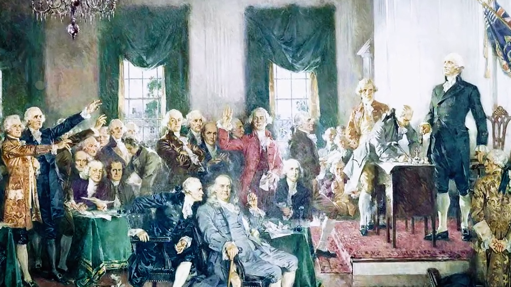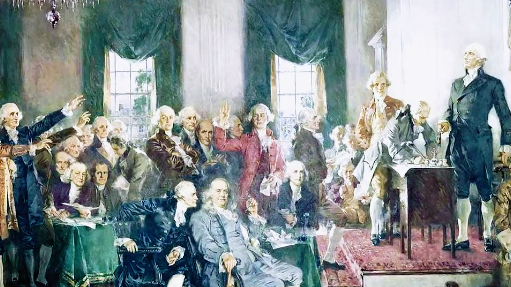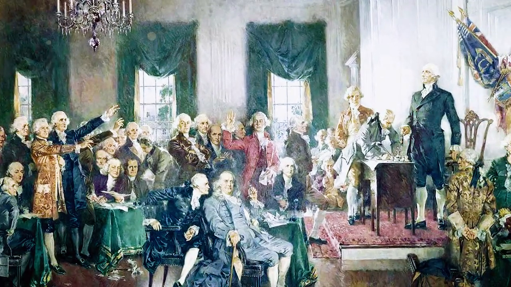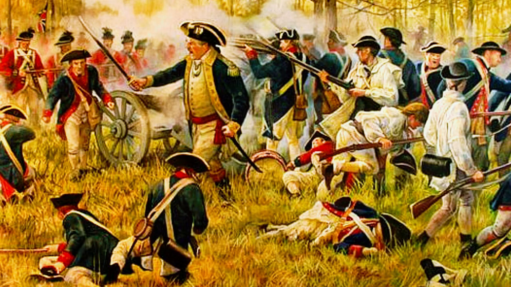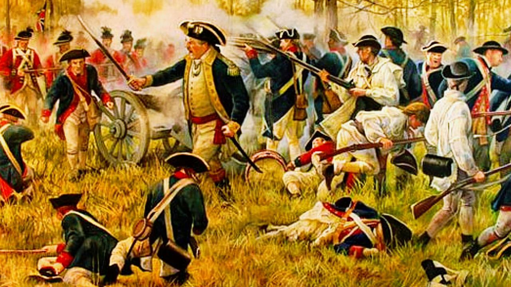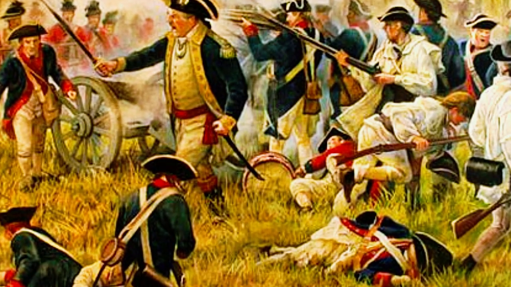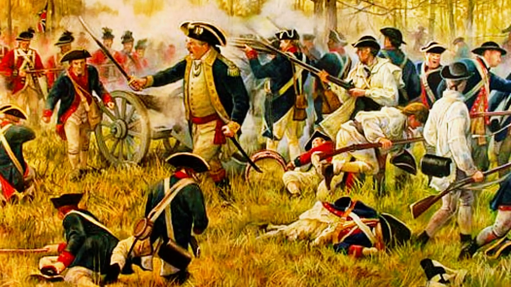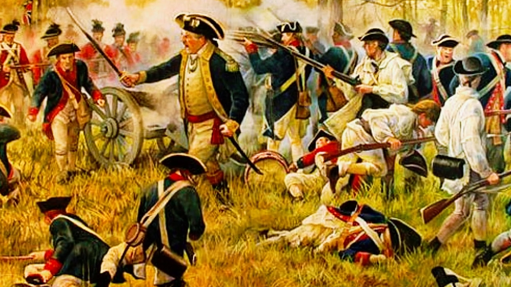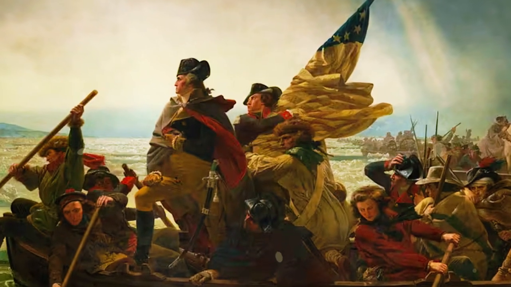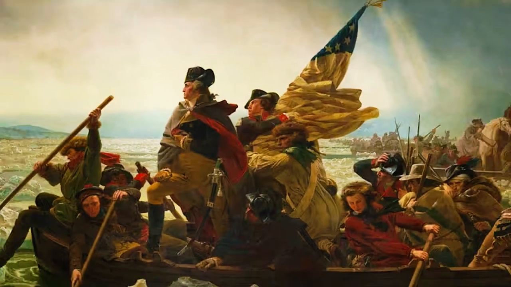British and American negotiators in Paris signed preliminary peace terms in November, and on September 3, 1783, Great Britain formally recognized the independence of the United States in the Treaty of Paris. At the same time, Britain signed separate peace treaties with France and Spain, which had entered the conflict in 1779, bringing the American Revolution to a close after 8 long years.